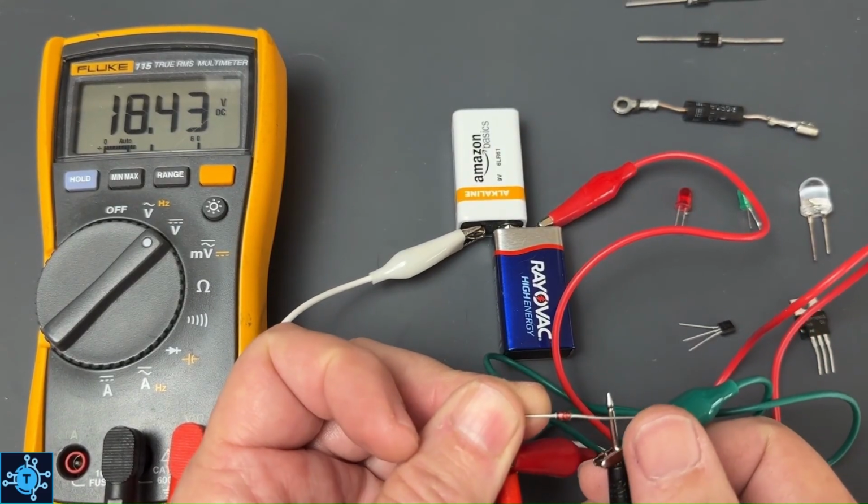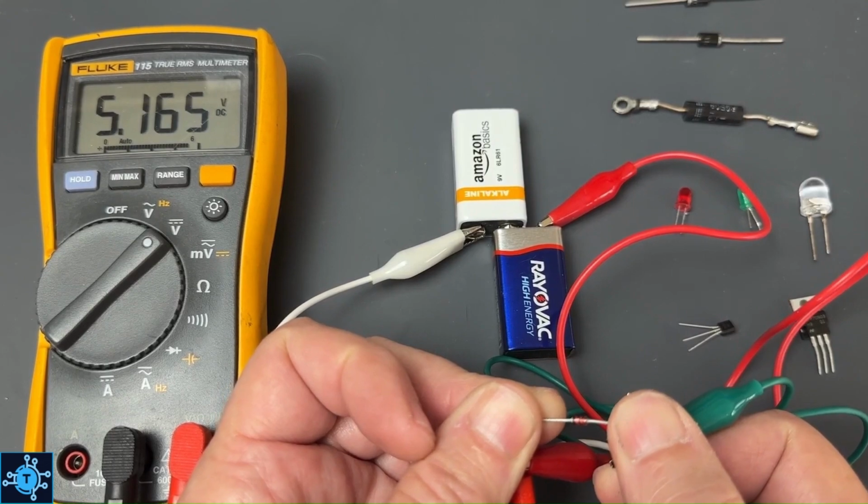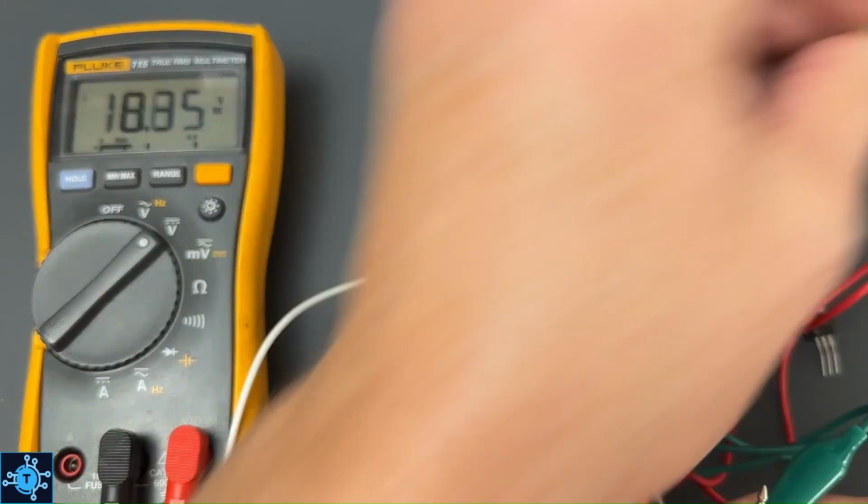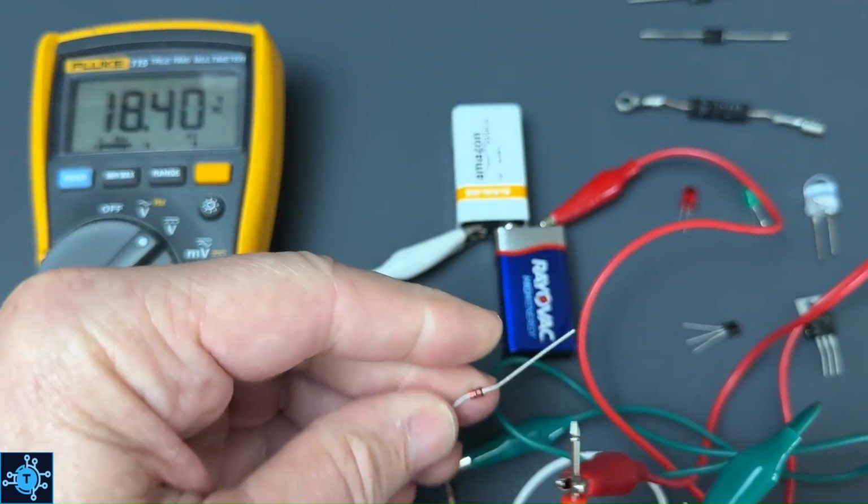Now, for the Zener diode, I'm going to put the banded side on the positive and the other side on the black lead. So this is probably a 5 volt Zener diode here. Let's test yet one more.